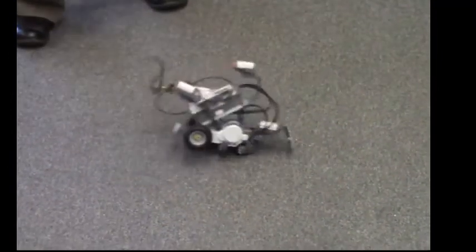It's stuck on the... The wheel's not working properly. Oh, it might be the carpet.